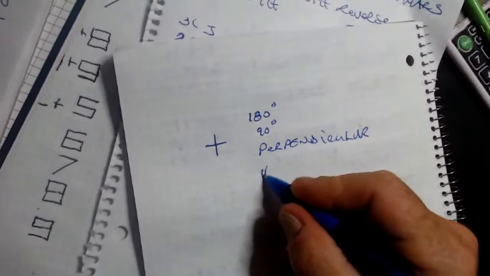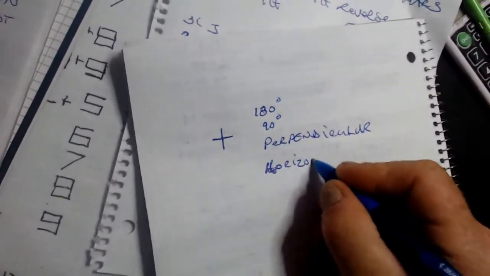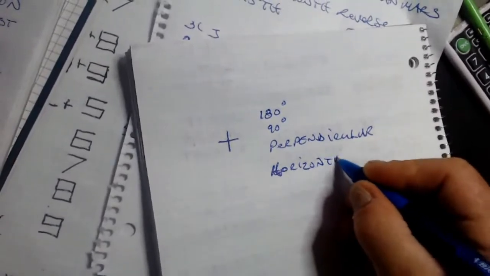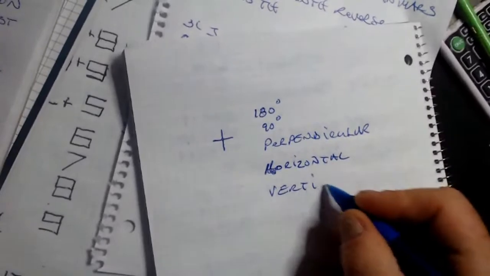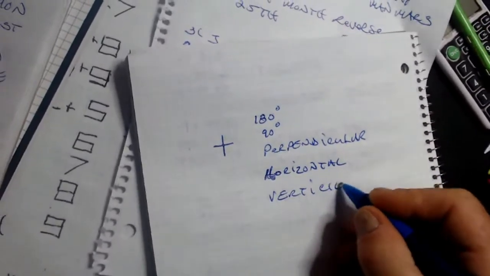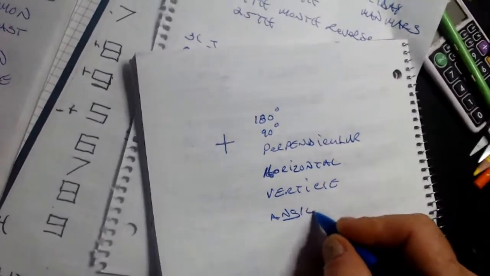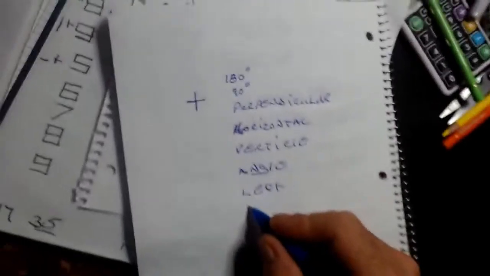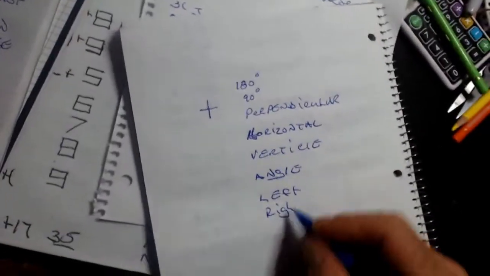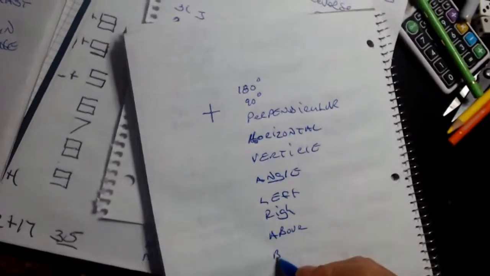Or what is said to be horizontal, or vertical, or an angle. And now you're going to go, I have a left and I have a right. I have from above and to below.